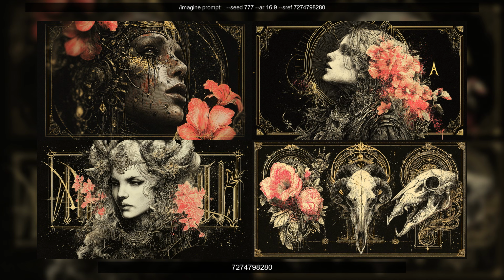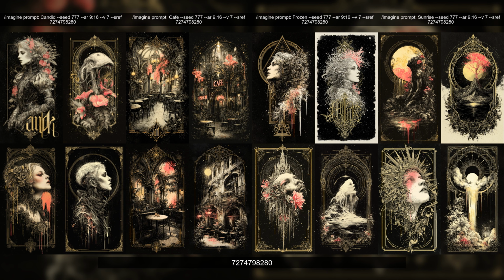A dark gothic illustration style with black backgrounds, scratchy antique gold linework, and soft coral pink accents. Great for ornate occult posters, tarot cards, or dramatic album cover art.